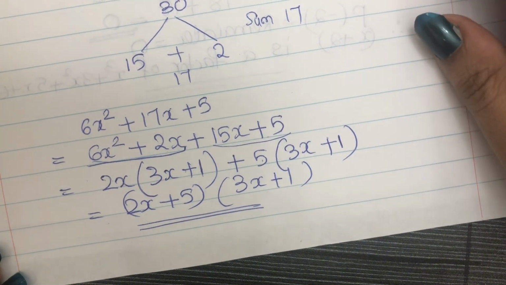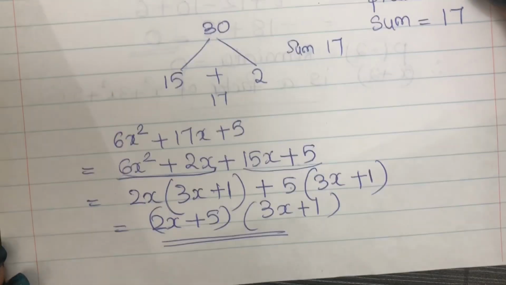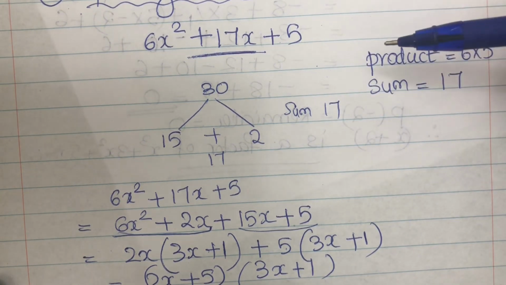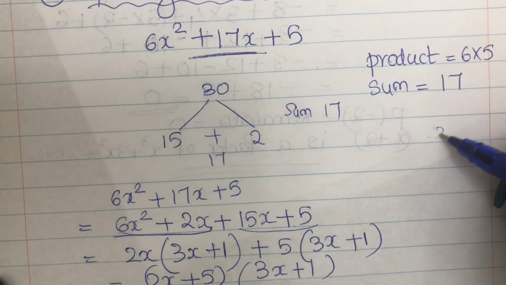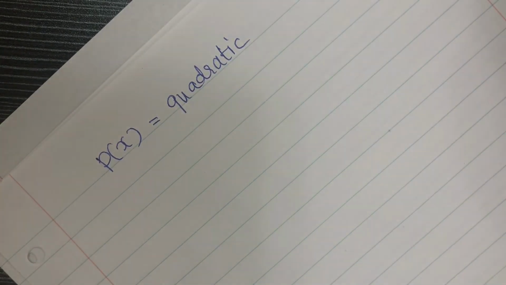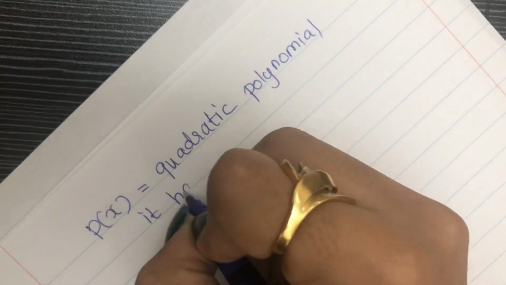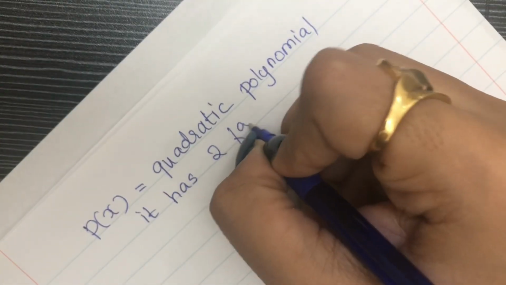If our polynomial has degree 3, if it is a cubic polynomial, how many factors will it have? It will have 3 factors. So what we'll write: if P of x is a quadratic polynomial, it has 2 factors.